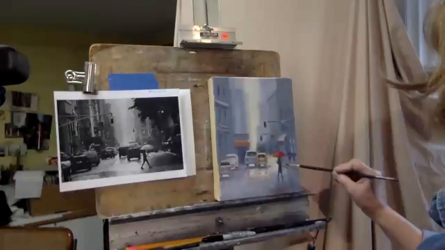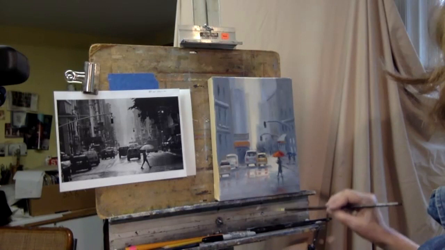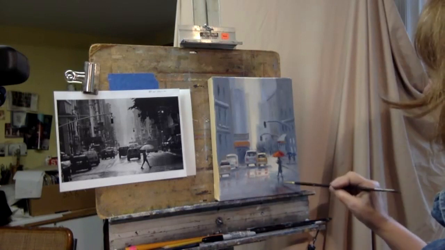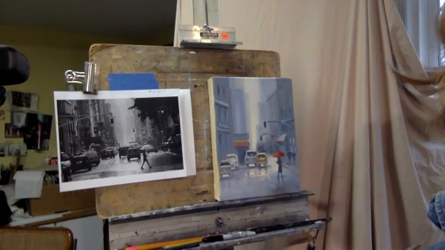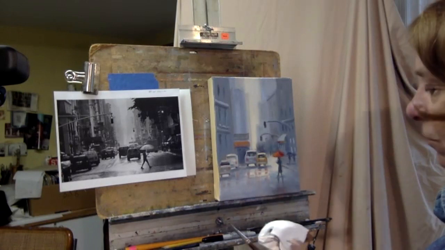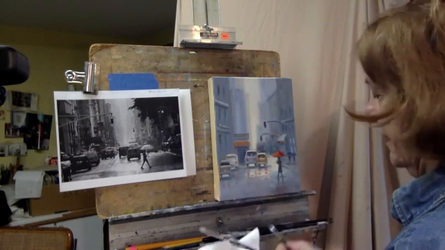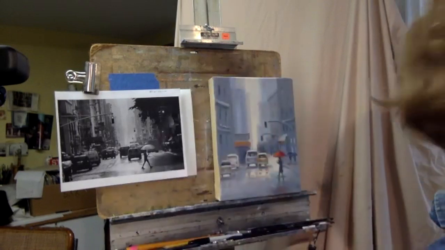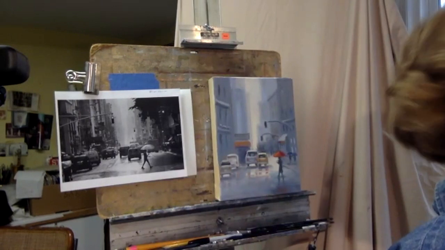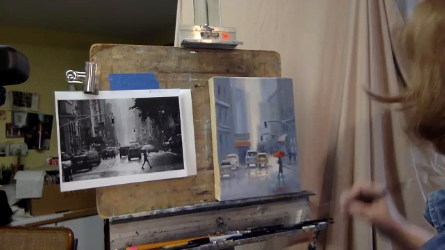A lot of times too, like I said to somebody earlier, I'll take this into the bathroom and hold it up in the mirror and look at it backwards. When I do that, I can really see if it's totally lopsided, like if I got everything on one side and nothing happening on the other side. The minute I hold it up in the mirror, I can see it.